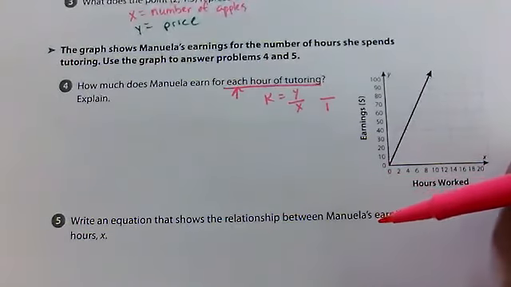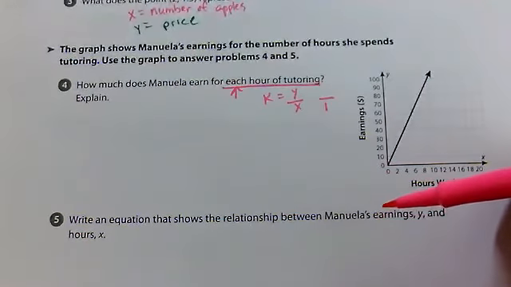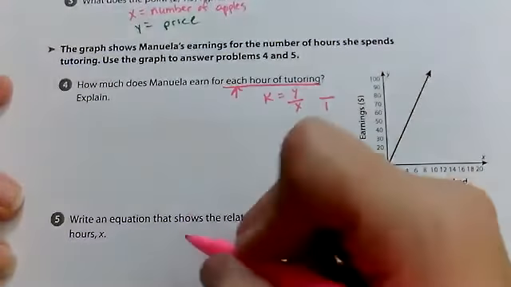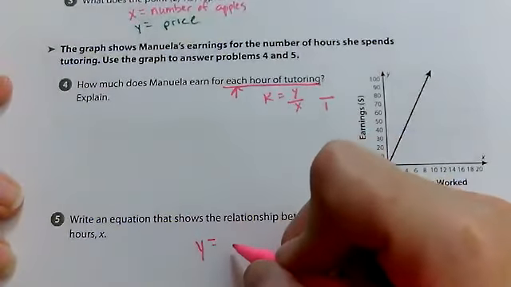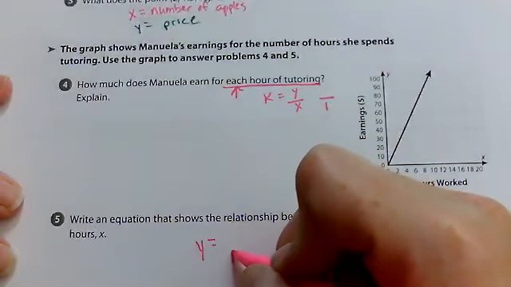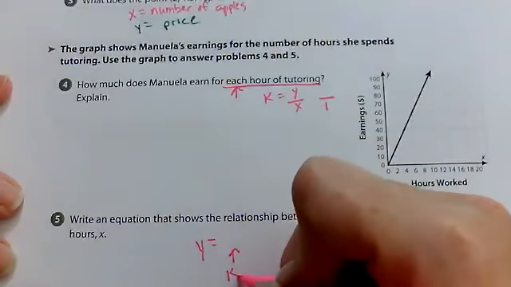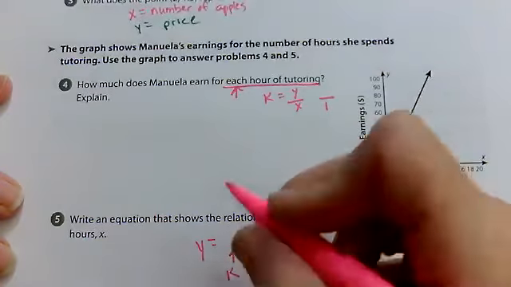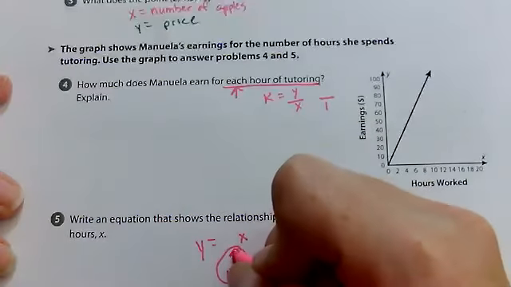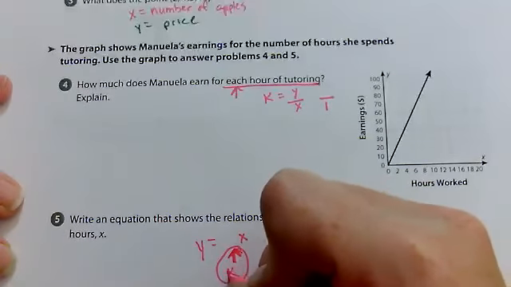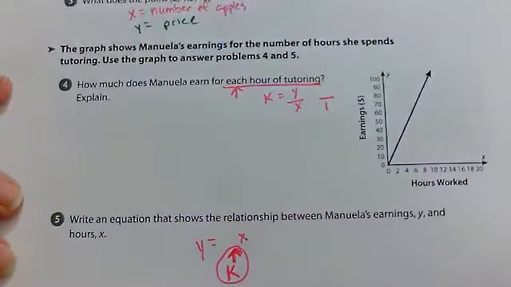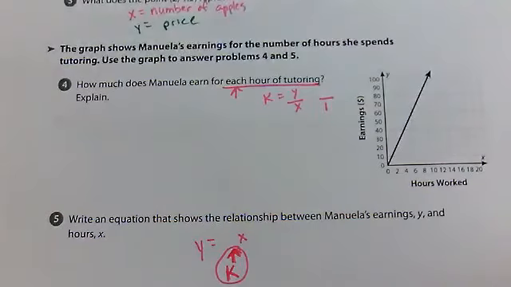Write an equation that shows the relationship. I want you to figure out y equals whatever my constant is times my x. So this is the one that you have to figure out. What is the k? And that's going to be your equation. You can do that. You know how to do this.